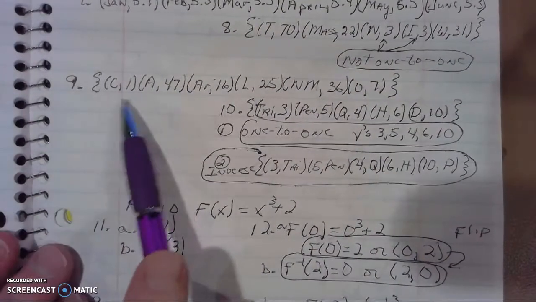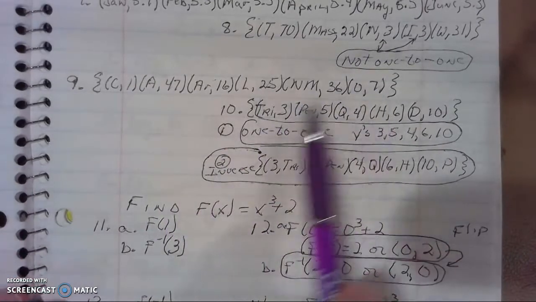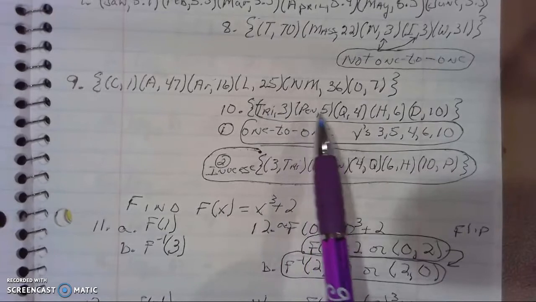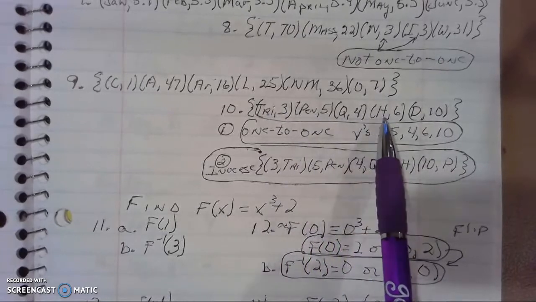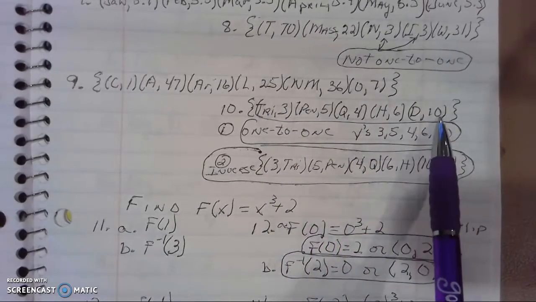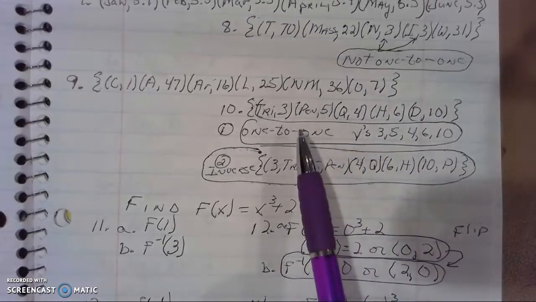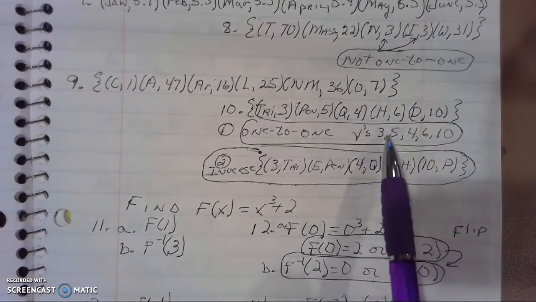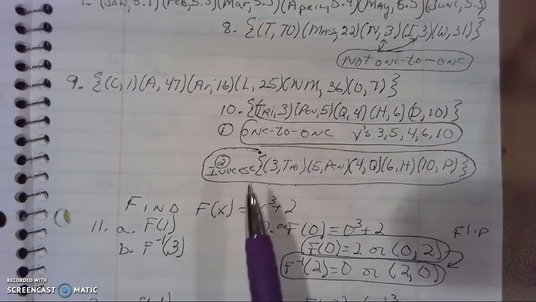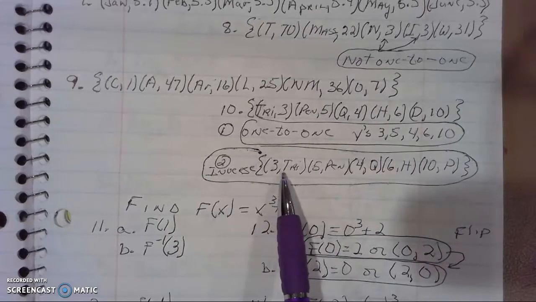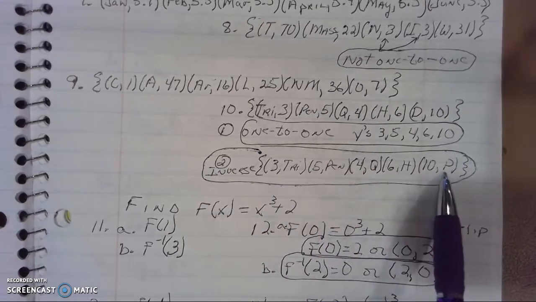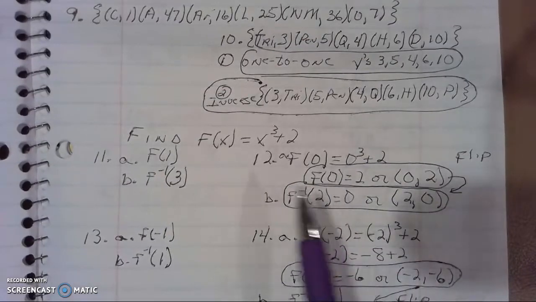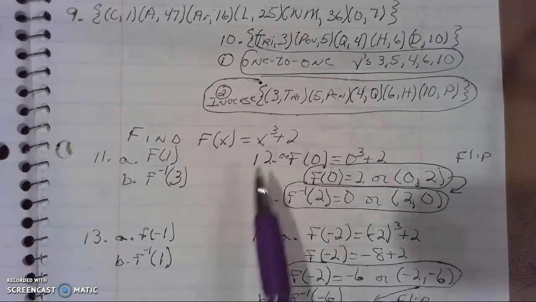Okay, number 9 is written here. I abbreviated what they were. But number 10, we have a triangle is 3, pentagon 5, quadrilateral 4, hexagon 6, decagon 10. How many sides they have? Well, the 3, the 5, the 4, the 6, and the 10 are our y's. They do not repeat. So our inverse is turning those around. We use that again down on 11 through 14.